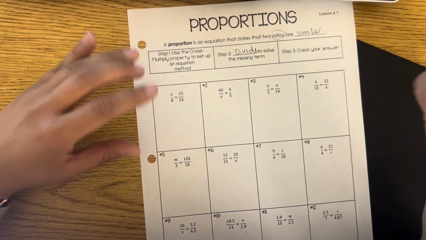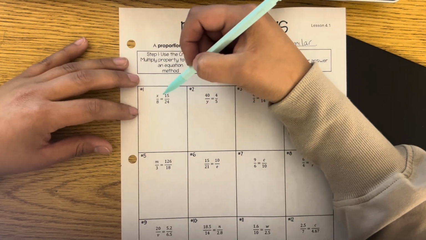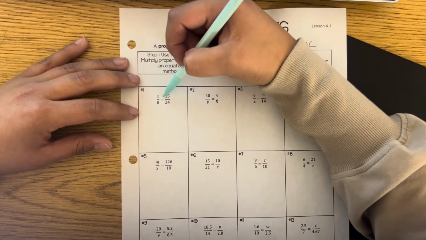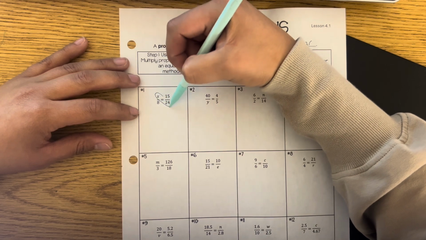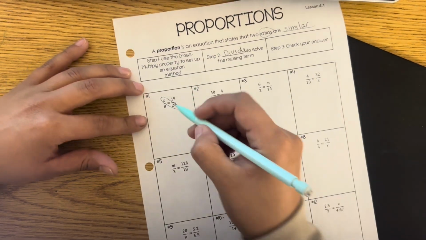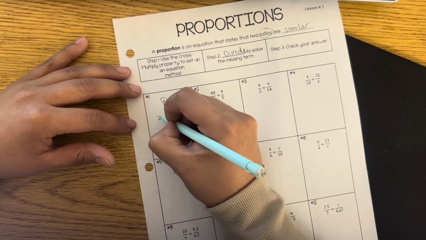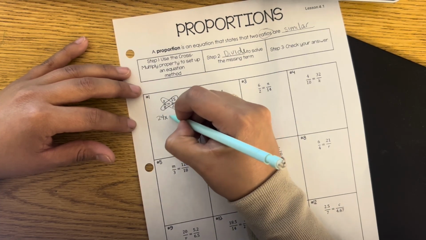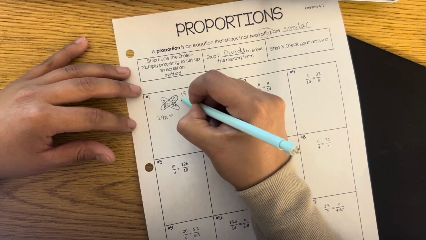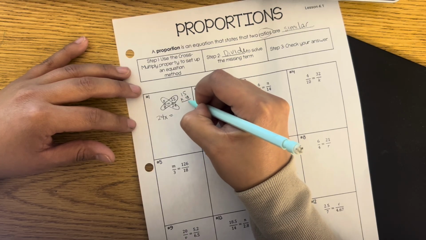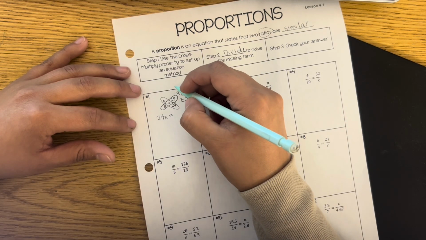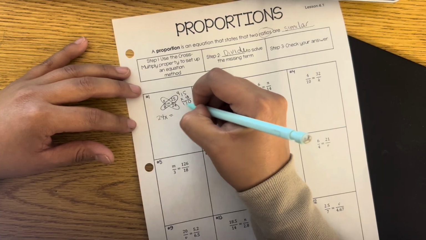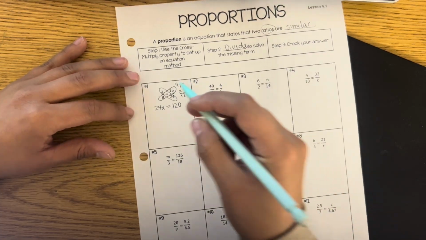So for instance, number 1, again, the reason why they call it cross multiplication, or butterfly method, is whenever you connect your diagonals, you do 24 times x, which is 24x, and then you have 8 times 15. So the 8 times 15 will have to go to the side and multiply. So 8 times 5 is 40, 8 times 1 is 8, plus 4 is 12, so it's 120. And then we're going to divide.